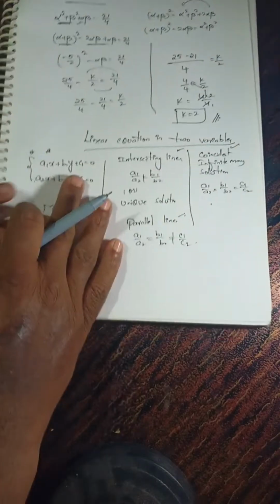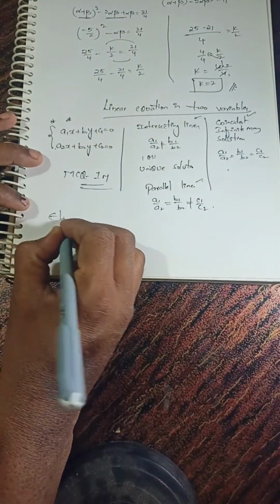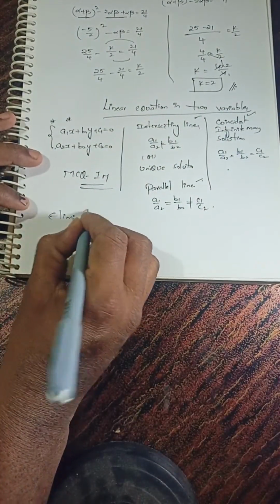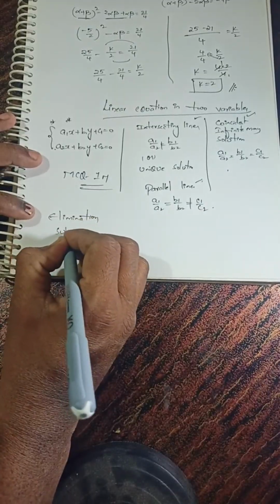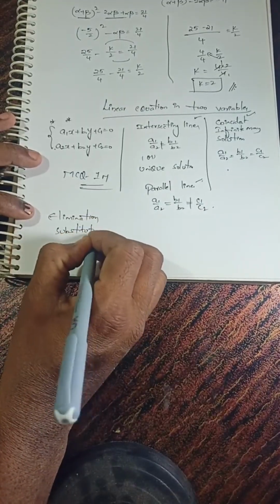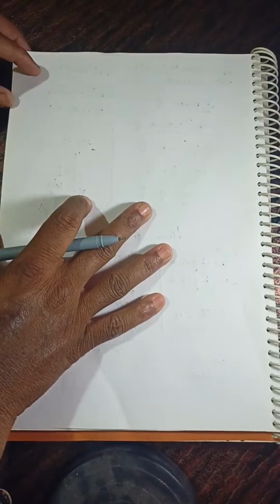And there are two more methods: first one is the elimination method, and second one is the substitution method. So I'm going to explain one problem on either of them. You may get chances of the elimination and substitution method also.